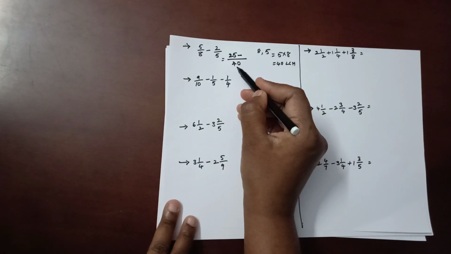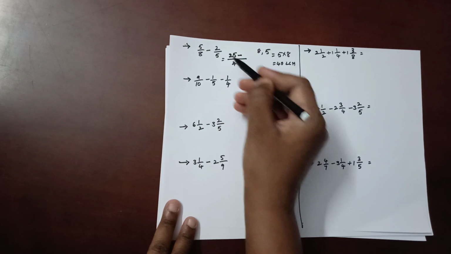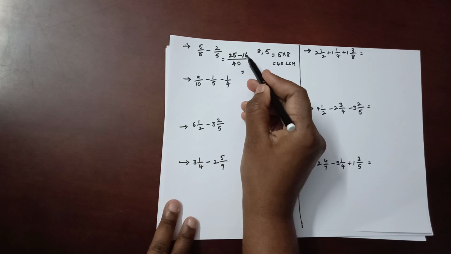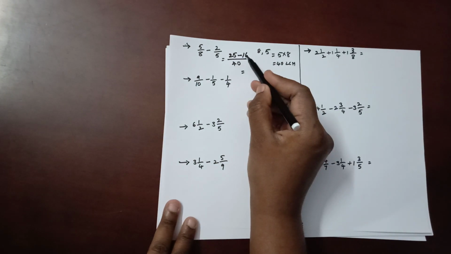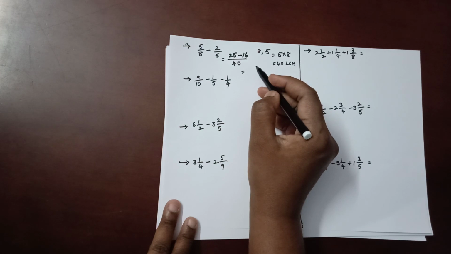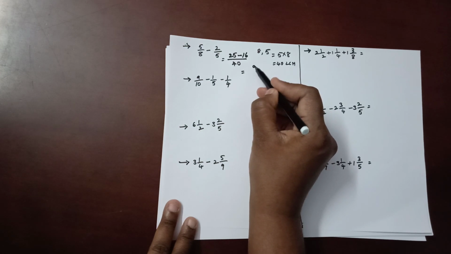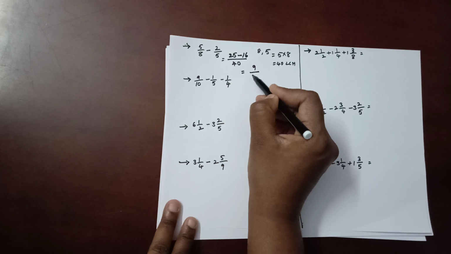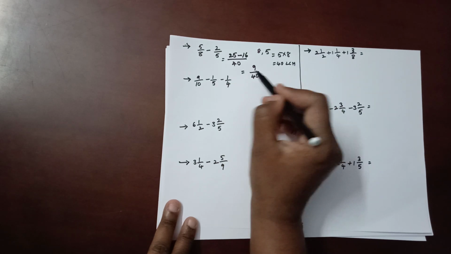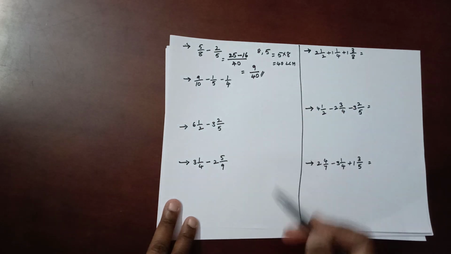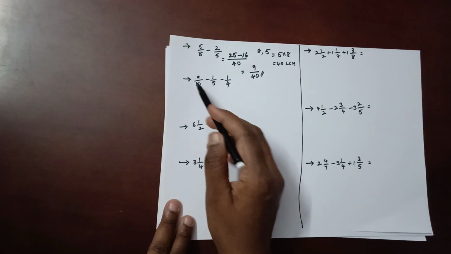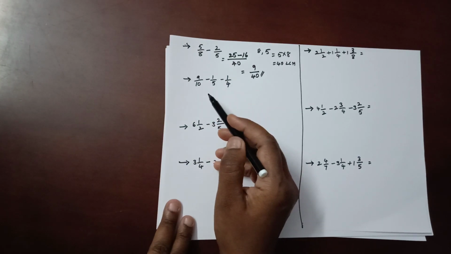This 5, how many times is it going in 40? 8 times. 8 2s are 16. So 25 minus 16. 15 minus 6 is 9. 9 by 40. Are any common factors there for 9 and 40? No. So this is the answer. This is the simplest form. Okay. So here also, this is positive, these two are negative, and you should subtract.